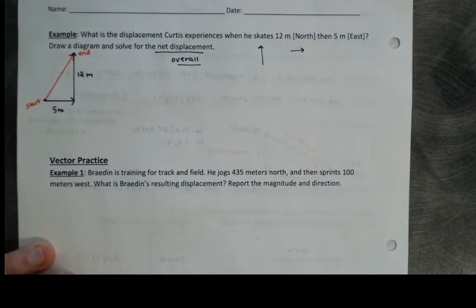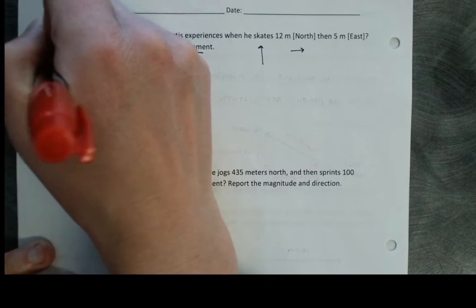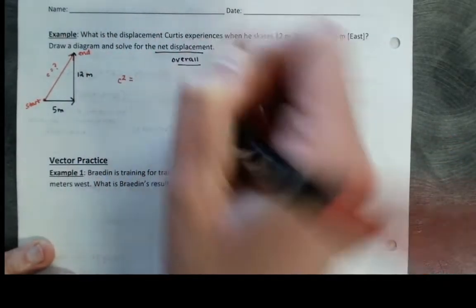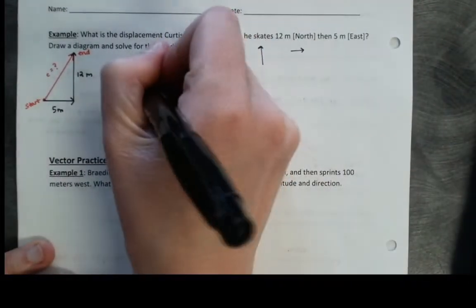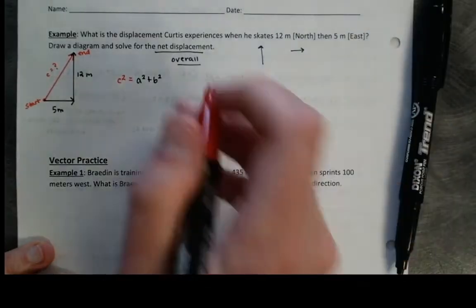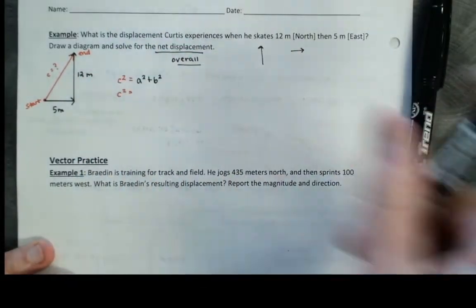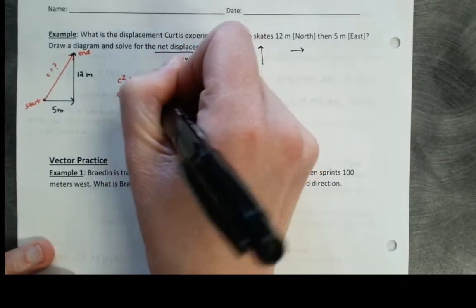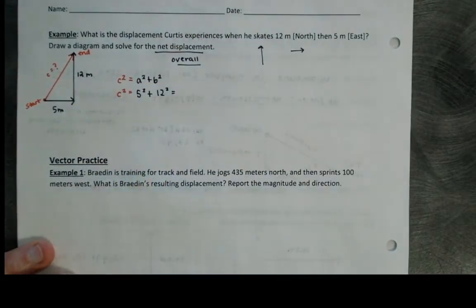So how are we going to find the third side of our triangle? Let's use Pythagorean theorem. This is our unknown, it's our hypotenuse. That's our c squared. Okay, how do we find c squared? Well, a squared plus b squared. It doesn't matter which side we call a and which side we call b. Let's call a is 5 and b is 12. 5 squared plus 12 squared.